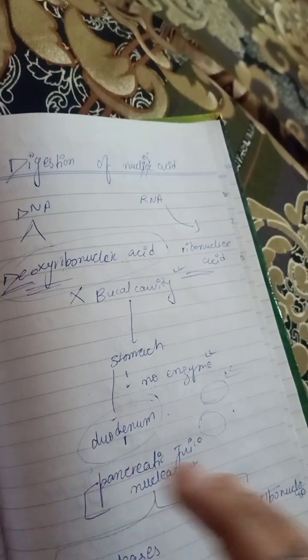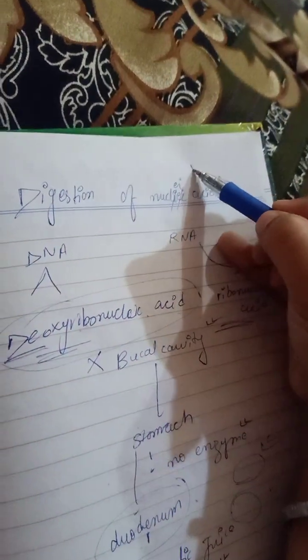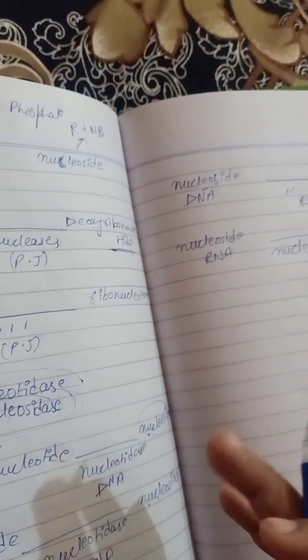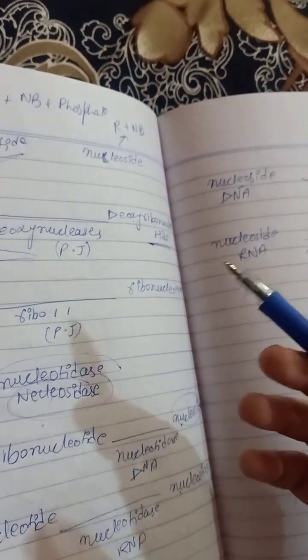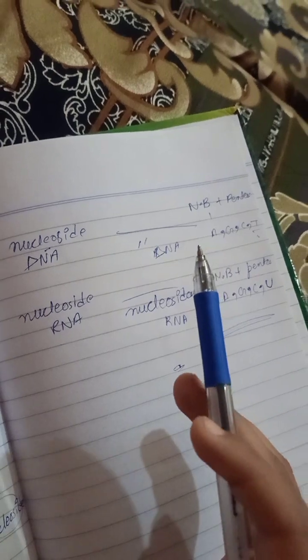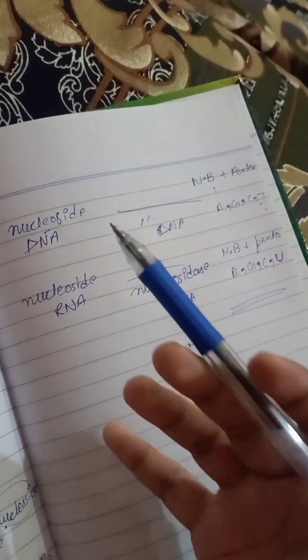So here we have discussed the digestion of nucleic acid. Here you can see how the enzymes have broken it down into small parts. So today we have discussed the digestion of nucleic acid.